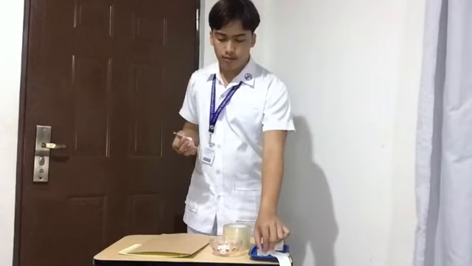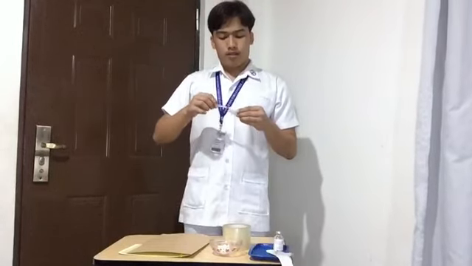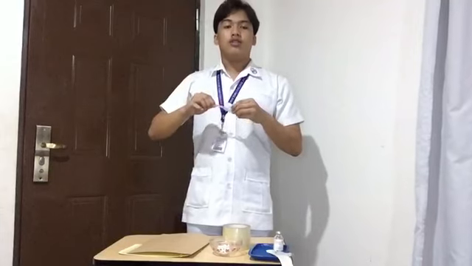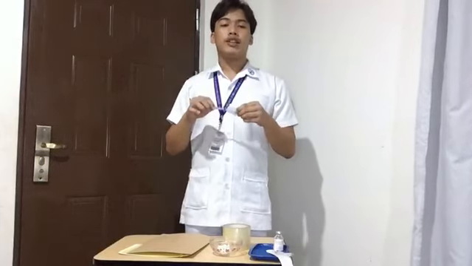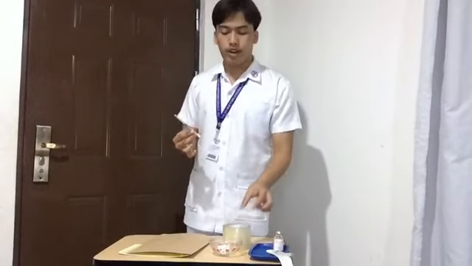So ensure that the needle is firmly attached to the syringe. Okay, I am going to discard this.